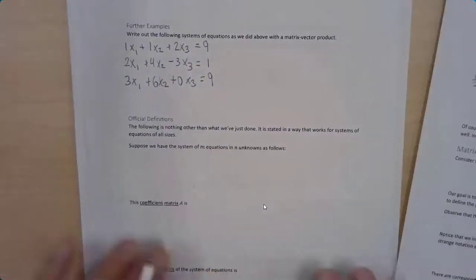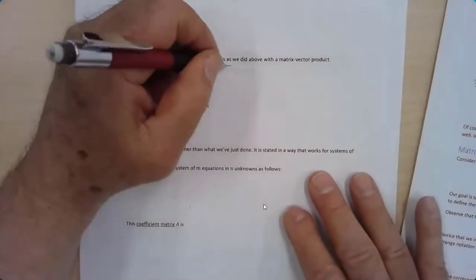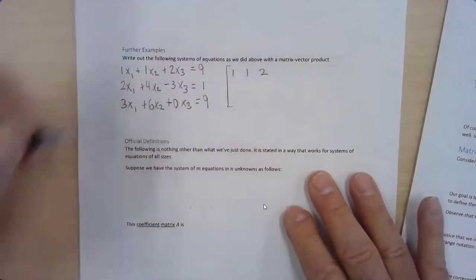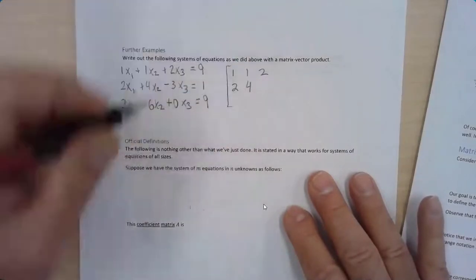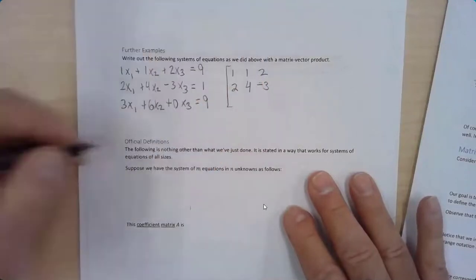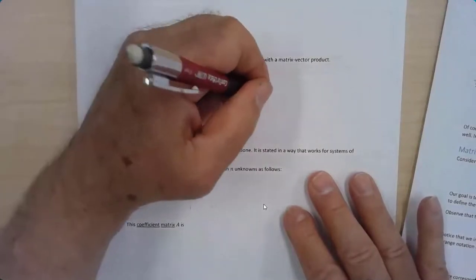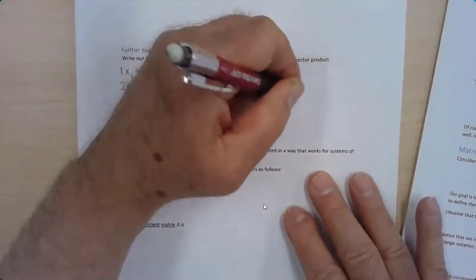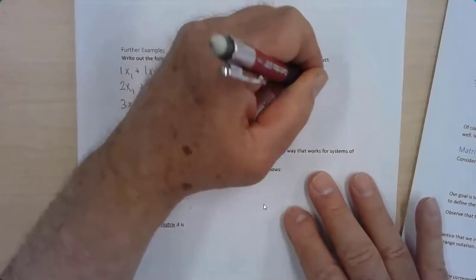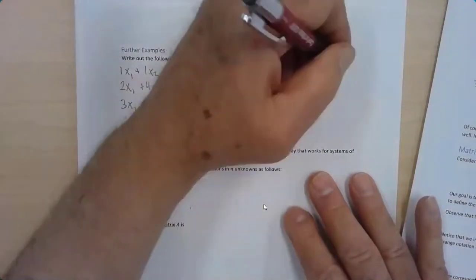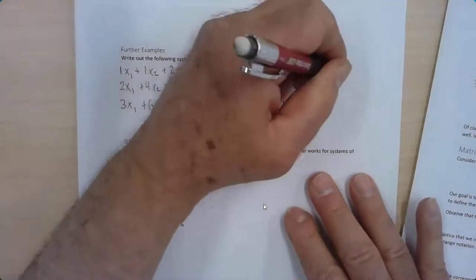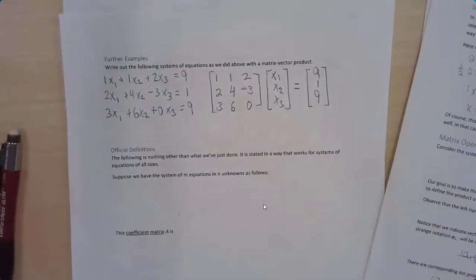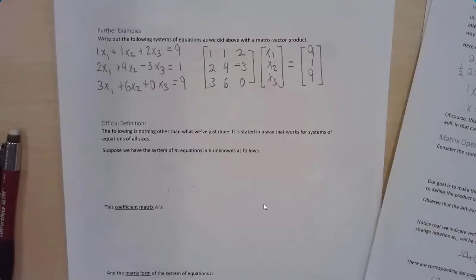If I want to write this as a matrix multiplication, what we would do is this. You write the coefficient matrix 1, 1, 2, 2, 4, minus 3, 3, 6, 0. Then the vector x1, x2, and x3 equals the vector 9, 1, and 9. So this system can be written as a matrix multiplication.